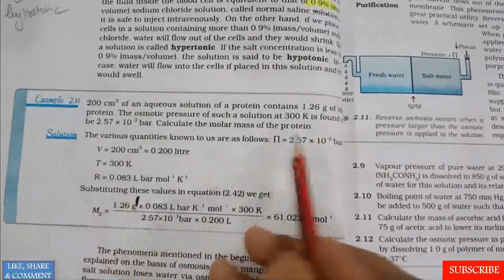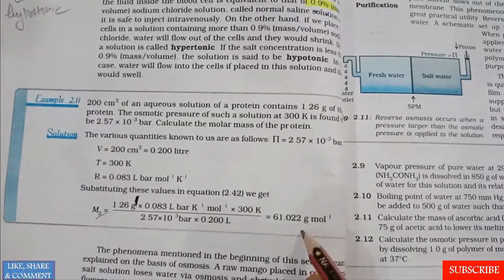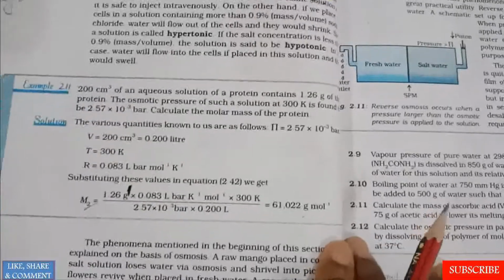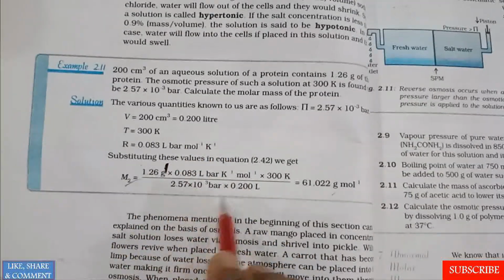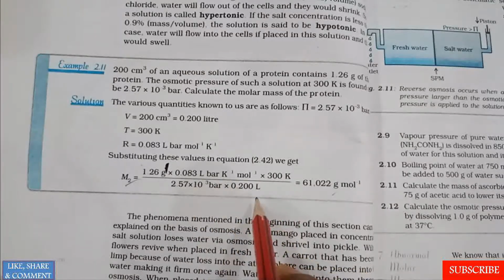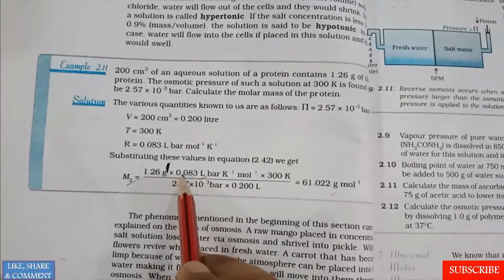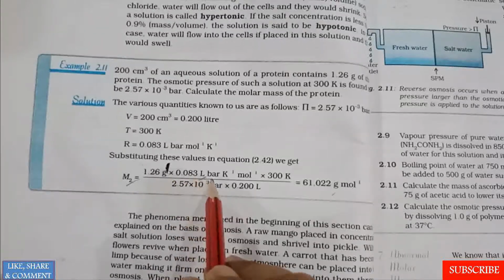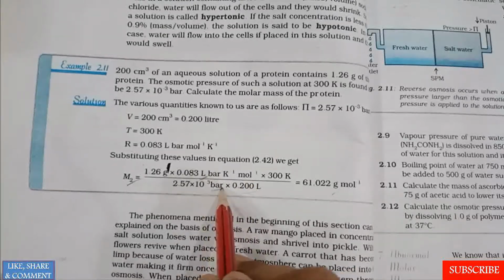So all the values are given here, only you have to put them in the formula of M2 and you can calculate the value. One thing you have to remember is that whenever you are putting all the values in the formula, you must see that the units are the same. Okay, for example, here the value of R is taken as 0.083 liter bar per Kelvin per mole, because the volume is in liter and pressure is in bar.